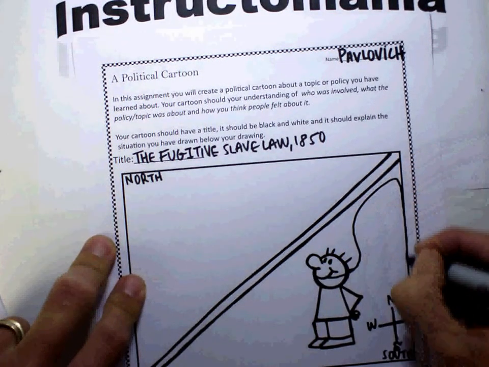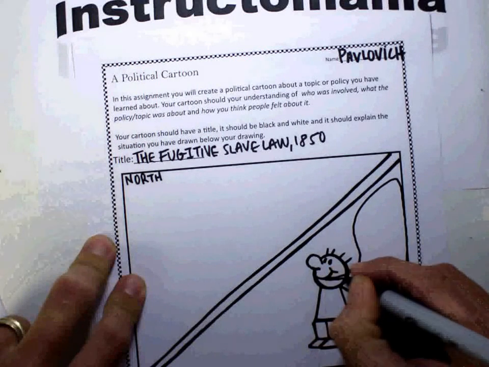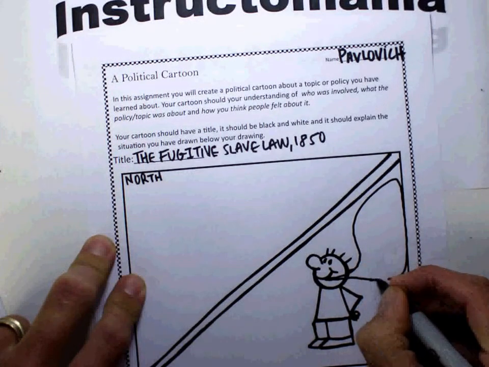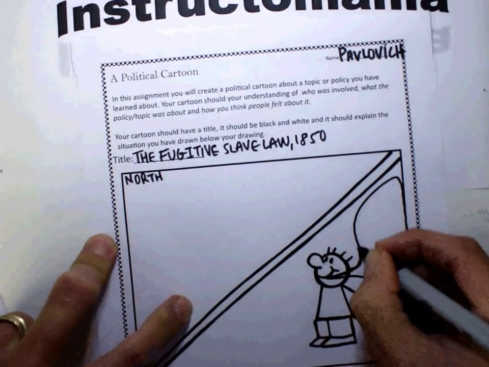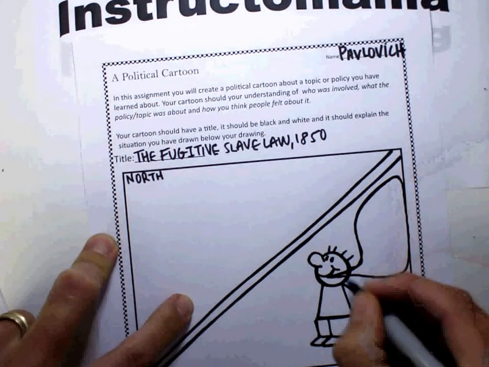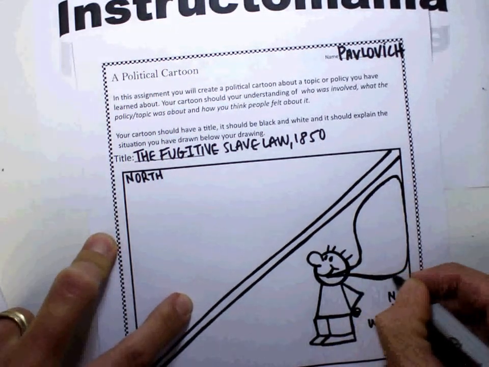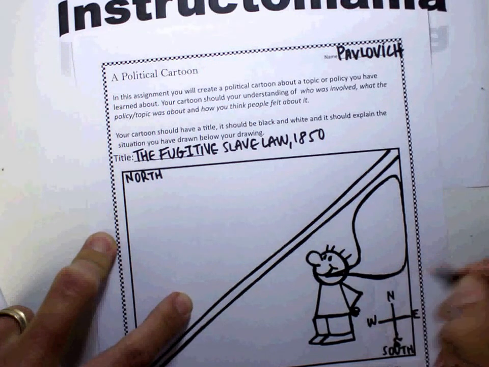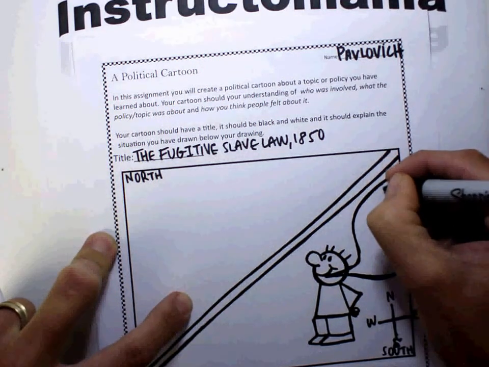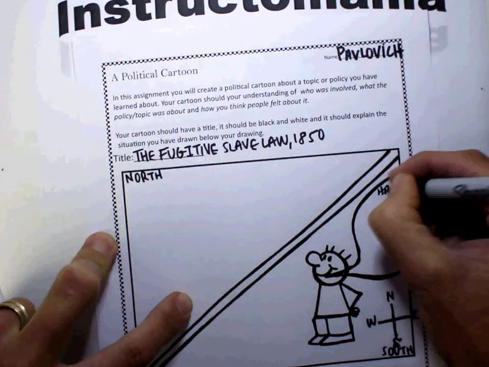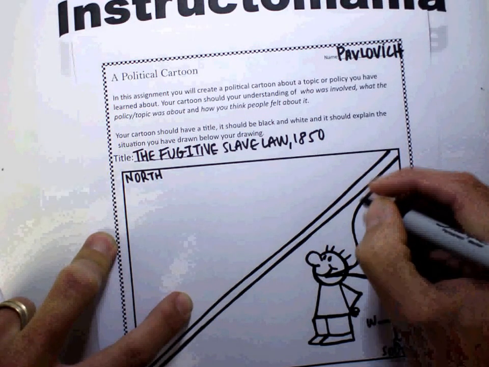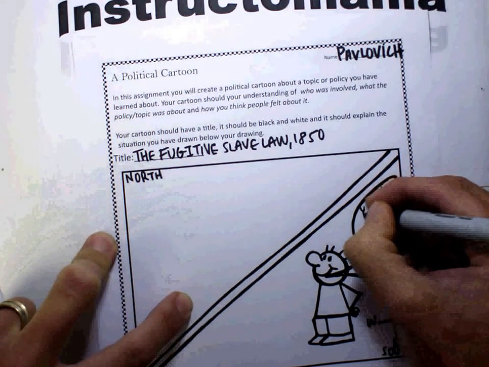So maybe we'll make him saying something like, I always like to make a really big speech bubble. Or a good way to do it too is just to not do the bubble at all until after you've created what you're going to say. But maybe he's saying, Ha!